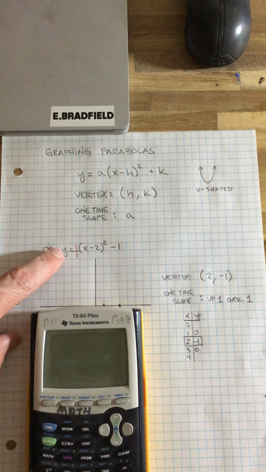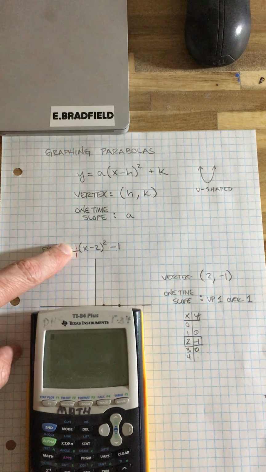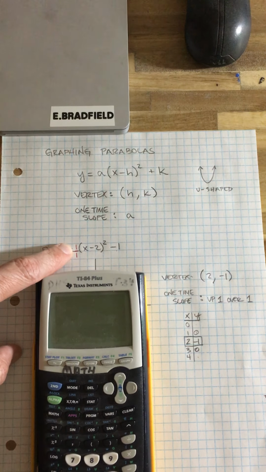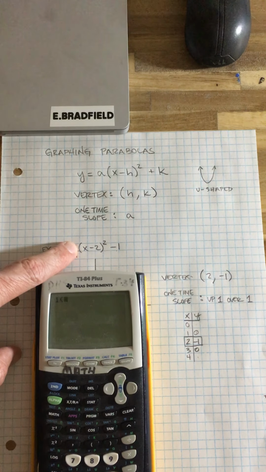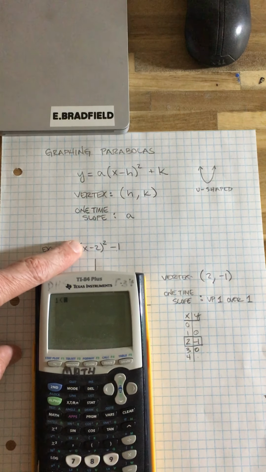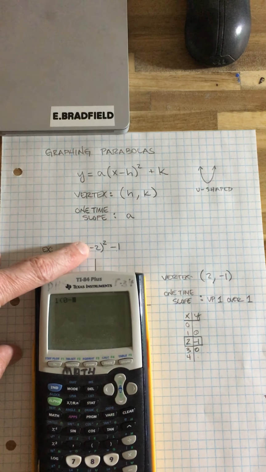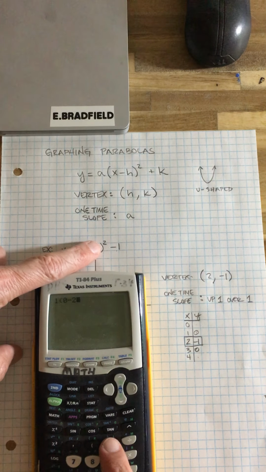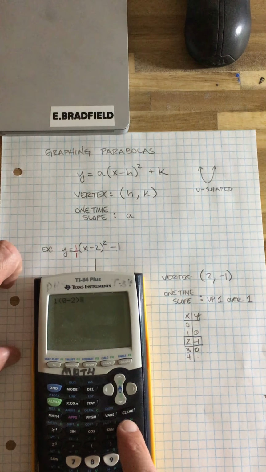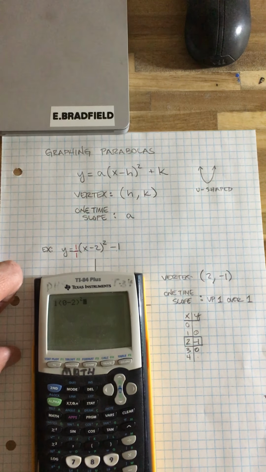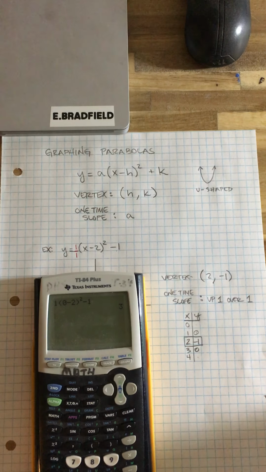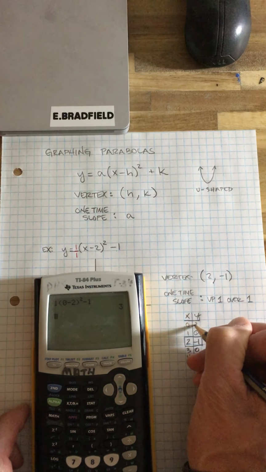So watch this. I'm going to start off with 1 over 1. That's just 1. So whatever the 1 times slope is, push it. So 1. And then you see parentheses, right? So push parentheses. The x is 0, so put in a 0. Then it says minus 2. Close the parentheses. Then we're going to square it, so push squared. And then it says minus 1, so minus 1. Hit enter, and you get 3. So I get 0, 3.